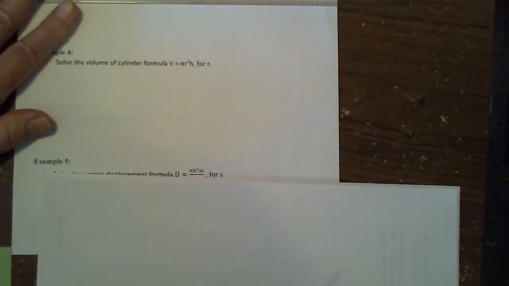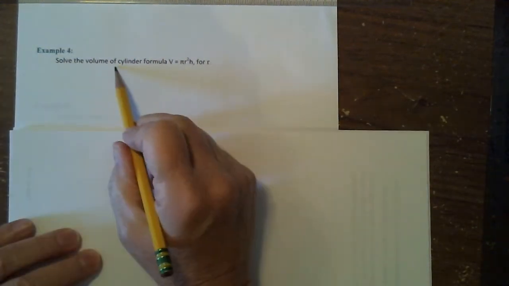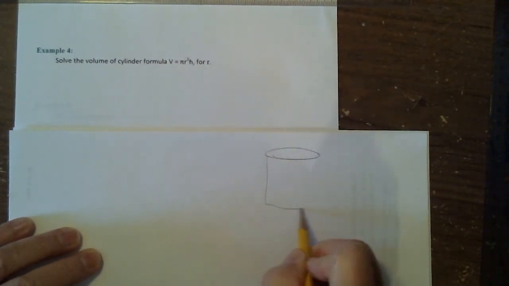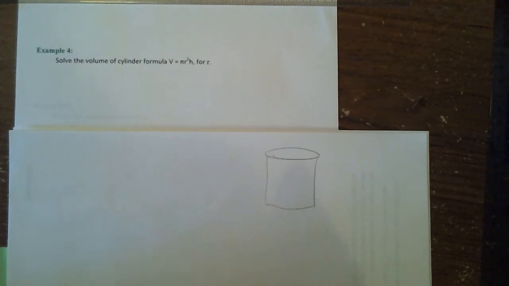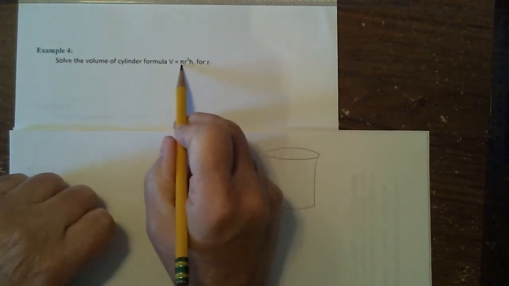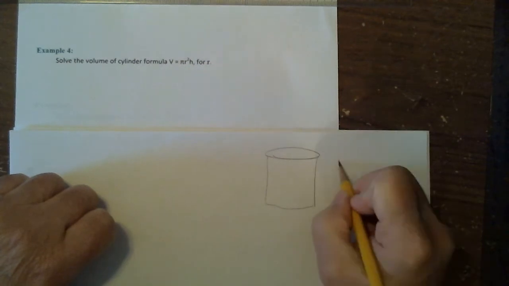Okay. All right, so this formula here is for the volume of a cylinder. Here's a cylinder, so you have an idea what we're talking about. And you notice the formula has this little guy in here called pi.